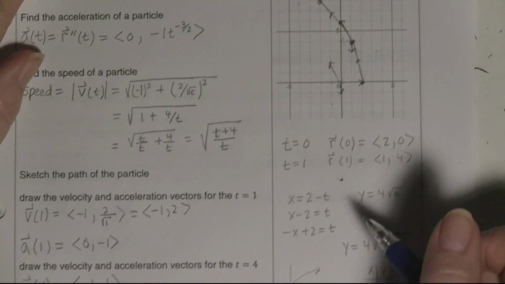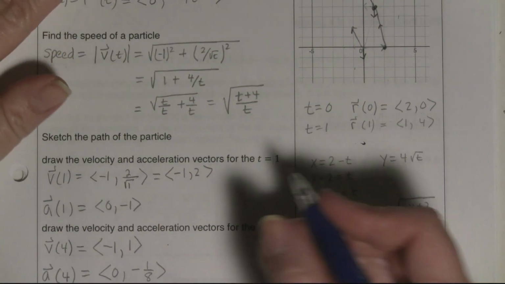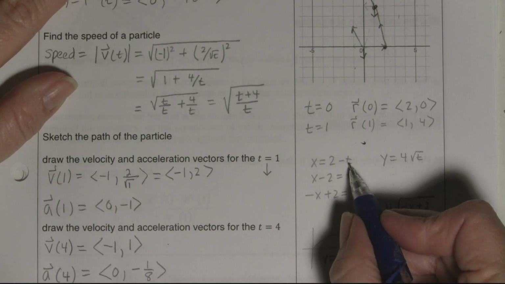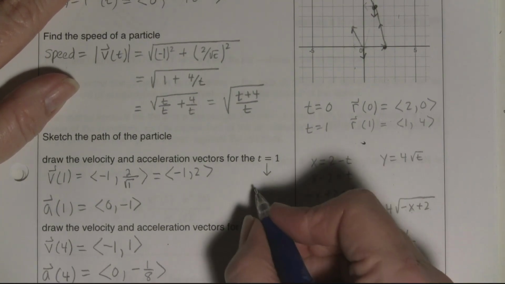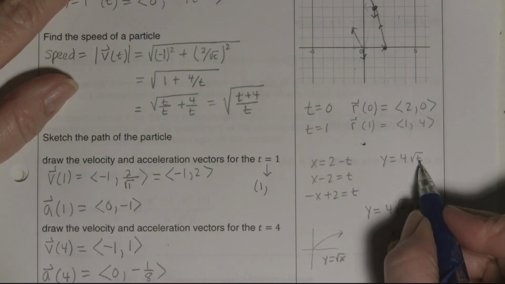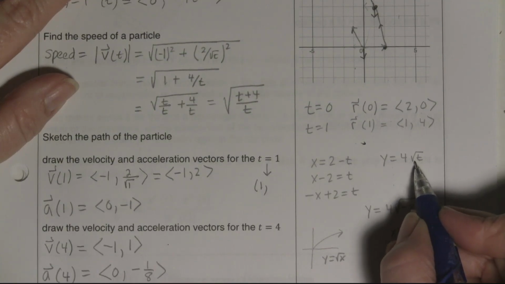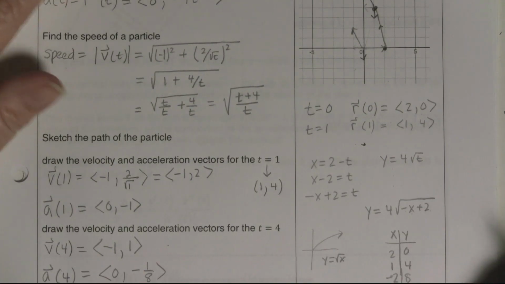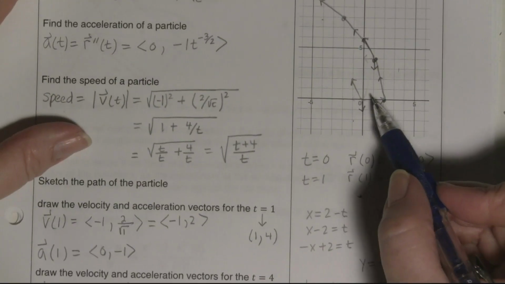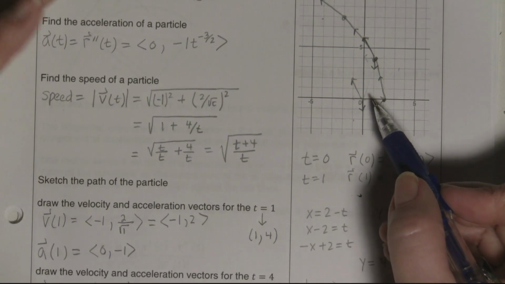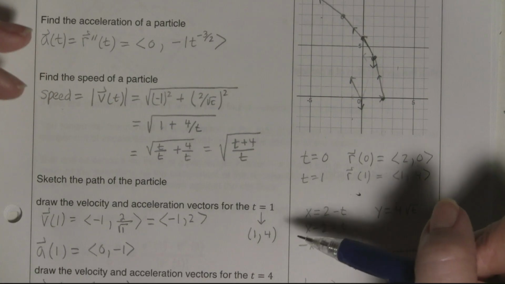I'm sorry, I didn't say this before on the other one, and I wish I would have. When t is 1, that means that x is 1 and y is 4. And I just kind of got lucky because I came over here and said, well, if I go over 1, but that was not thinking. It was lucky.